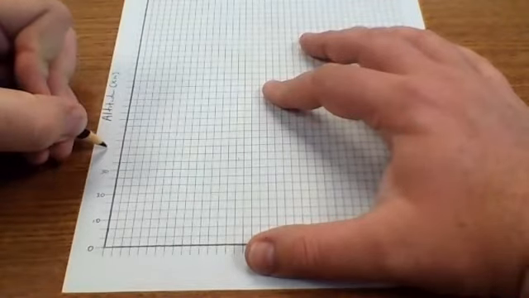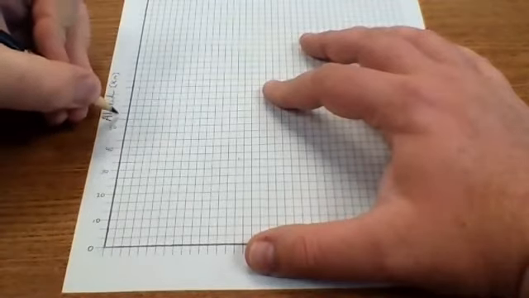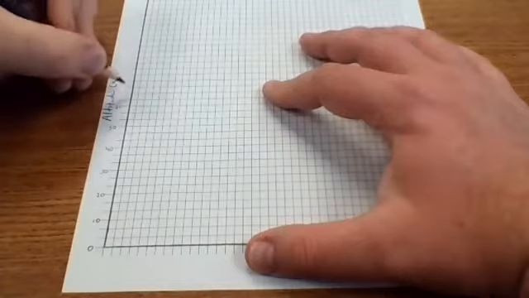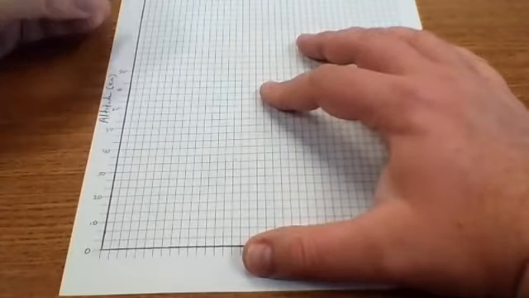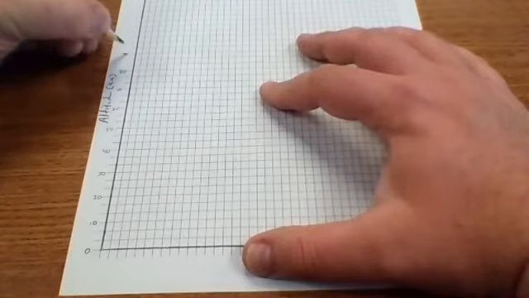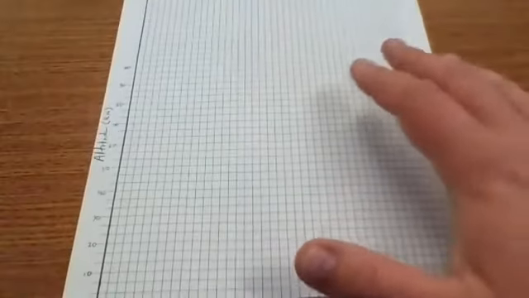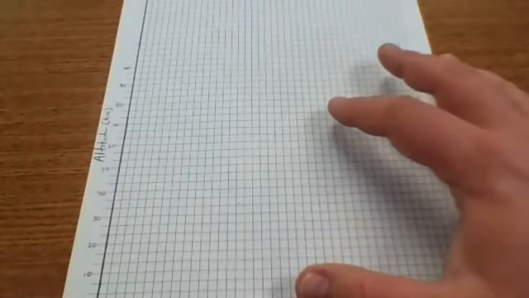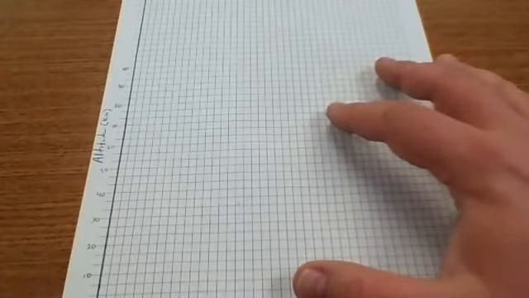30, 40, 50, 60, 70, 80, 90, and 100. That looks like about 3/4 of the page. I did pretty well, actually. And now I need to create a warp to extend the graph up to 500 kilometers.